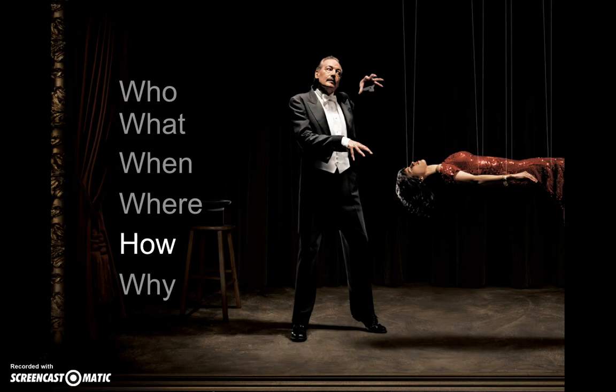How? A student should also analyze how they apply what they've learned. How does the information that they've researched affect their previous knowledge? How does the information that they've researched affect the audience's previous knowledge?